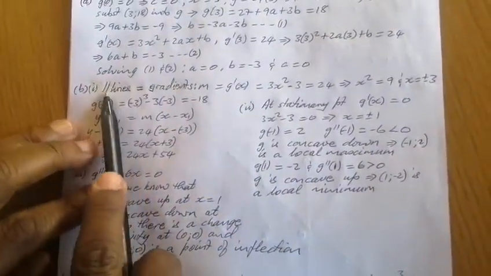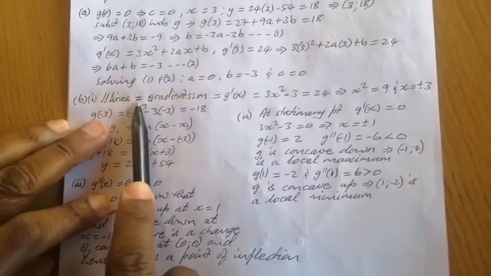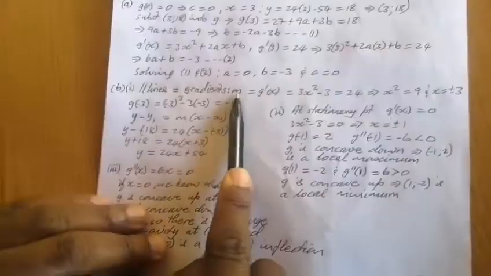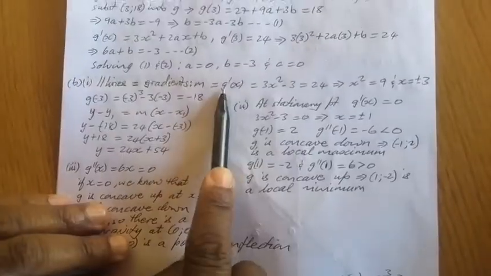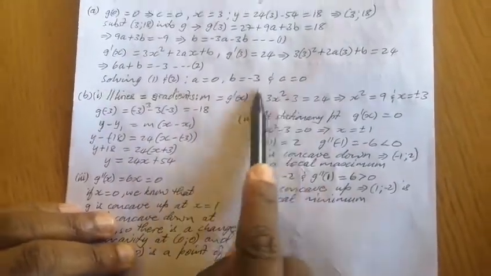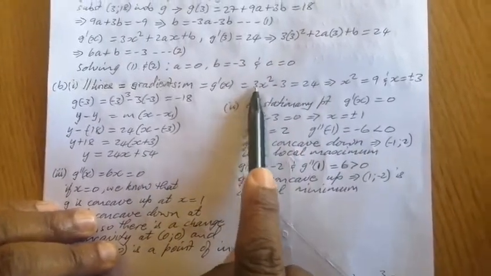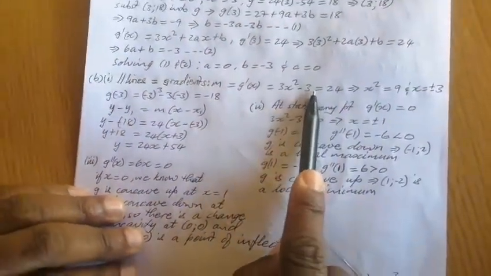So we are going to use that concept to answer our question. First, parallel lines have equal gradients, that we all know. So it means our gradient, which is g dash of x, when we differentiate g of x, we get 3x squared minus 3.